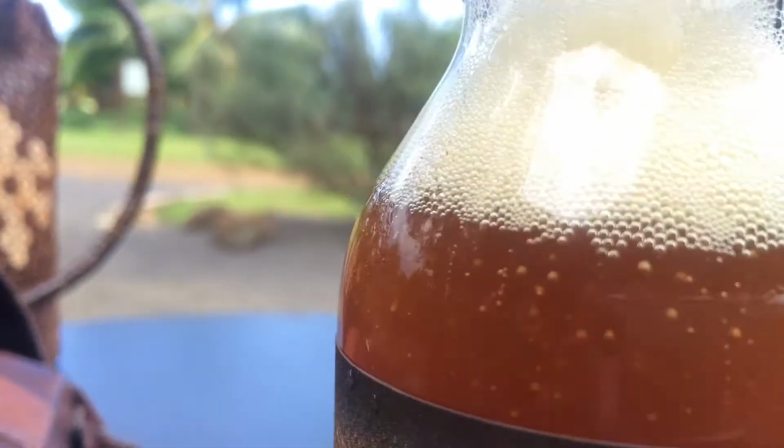Perfect. This stuff is perfect. Gin is amazing. Right.